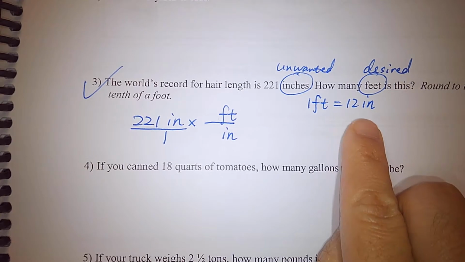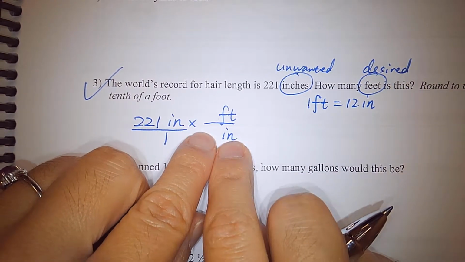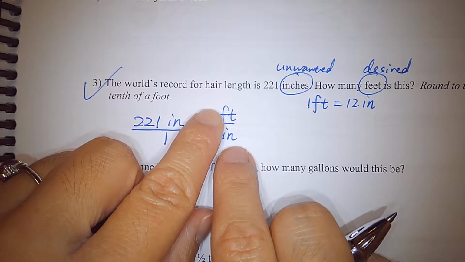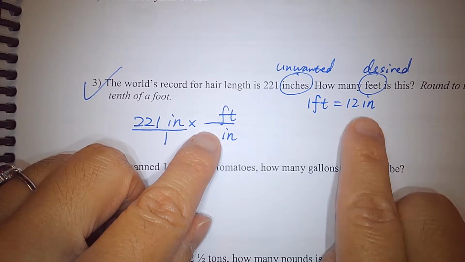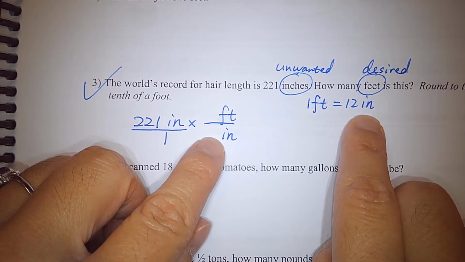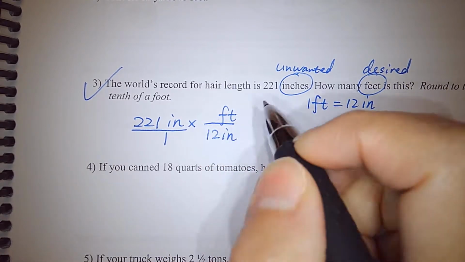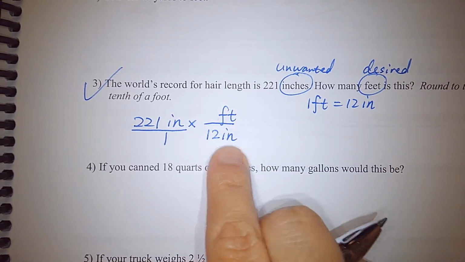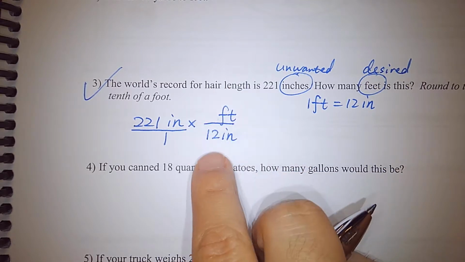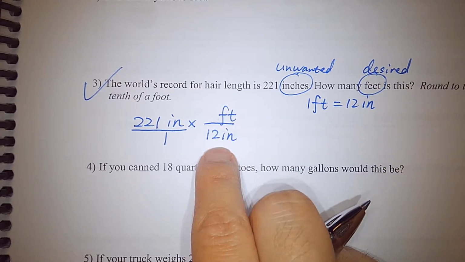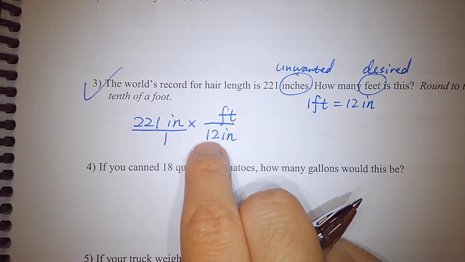So here, this is the key, guys. If you're not sure where to put a 1 and where to put a 12, think about this. 12 stays with inch. 12 must also stay with inch in the identity ratio. Some of you say, should I put a 12 on the top or bottom?